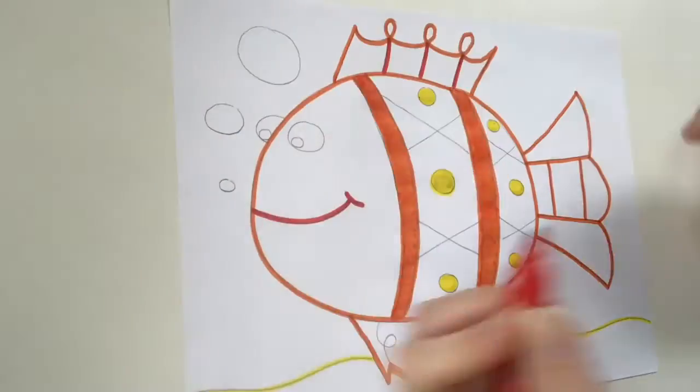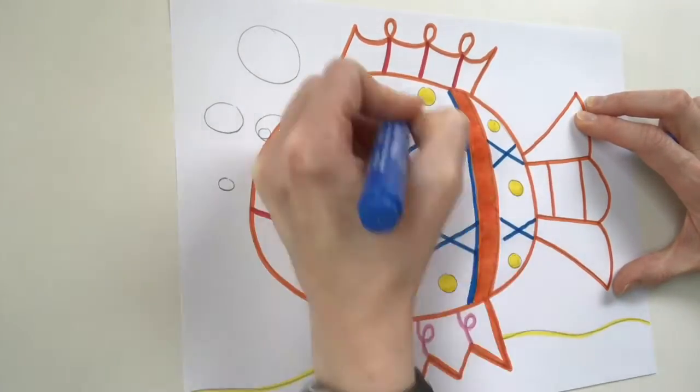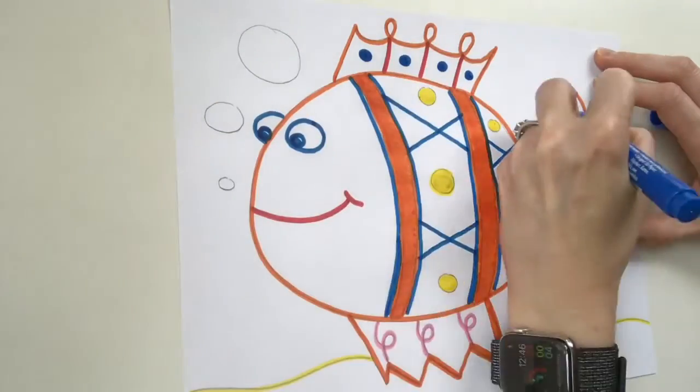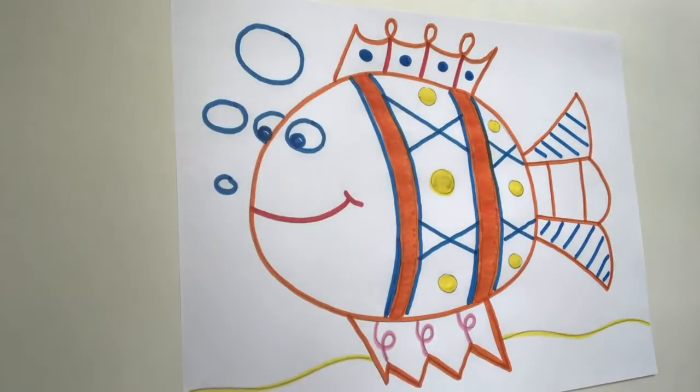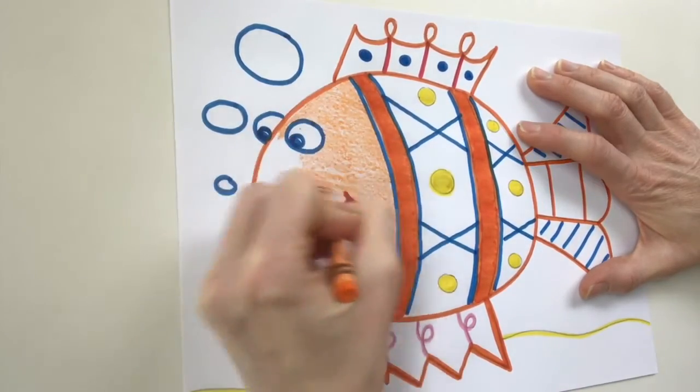Now I'm using different colors to add the pattern. Remember, when you add a pattern, you want to repeat. So you can't do something just once. It has to happen again and again. I used the blue to add some dots and some lines. Time to fill in with crayons now.